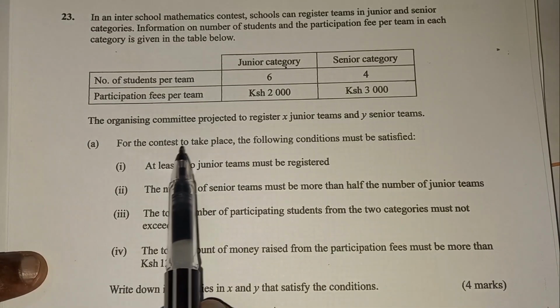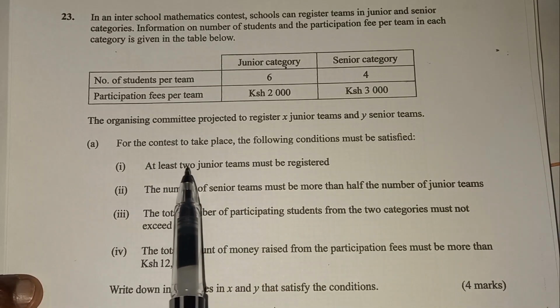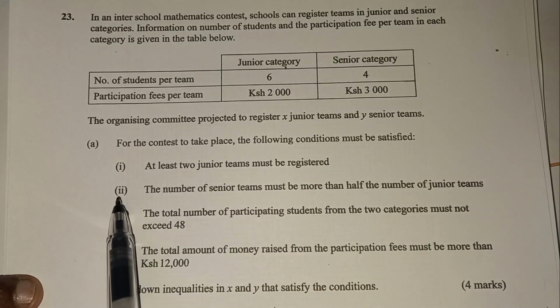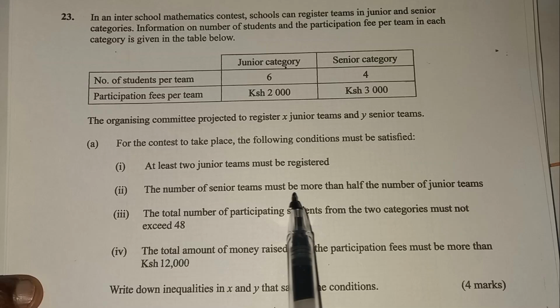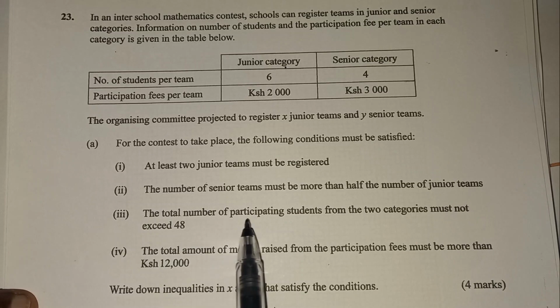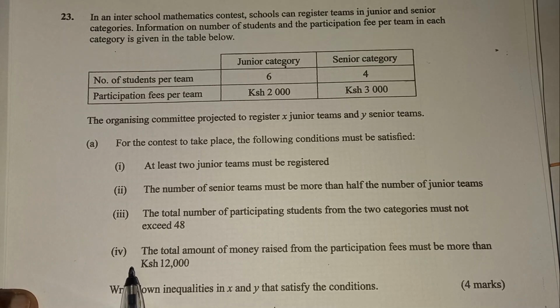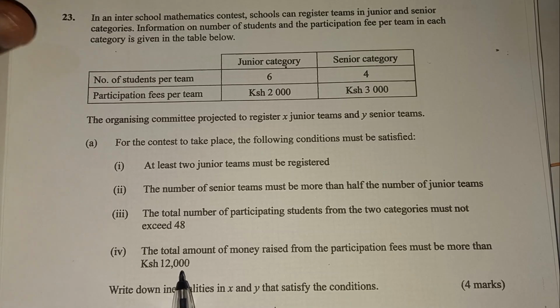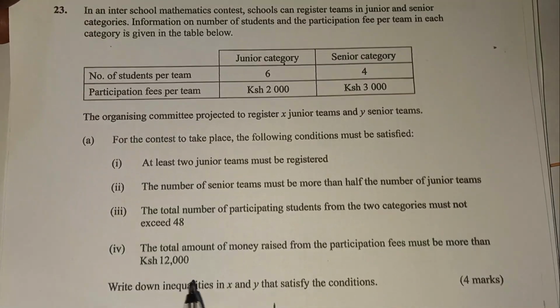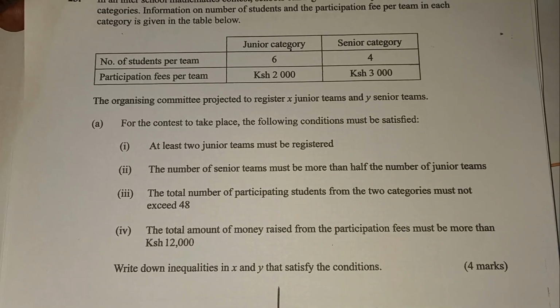A. For the contest to take place, the following conditions must be satisfied. 1. At least 2 junior teams must be registered. 2. The number of senior teams must be more than half the number of junior teams. 3. The total number of participating students from the 2 categories must not exceed 48. 4. The total amount of money raised from the participation fees must be more than 12,000 Kenyan shillings. The question is, write down inequalities in X and Y that satisfy these conditions.